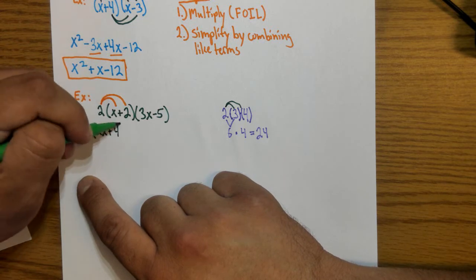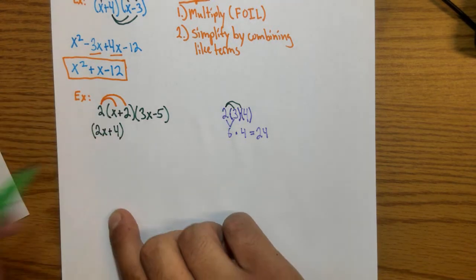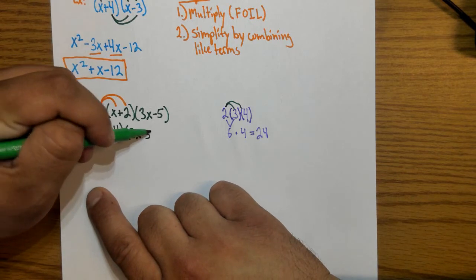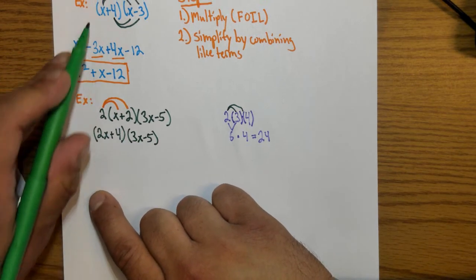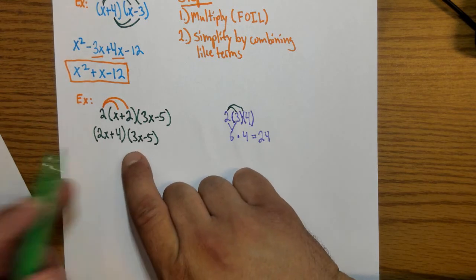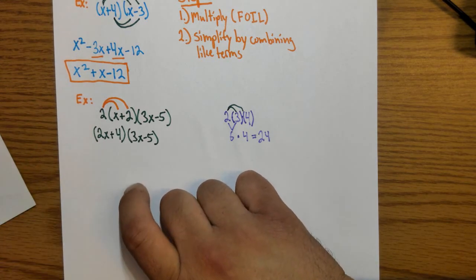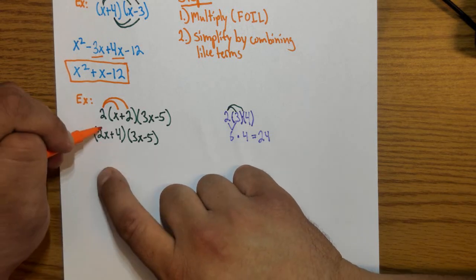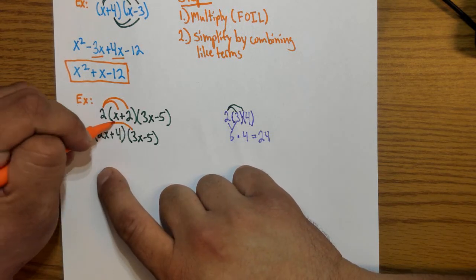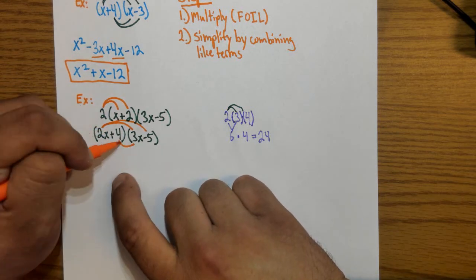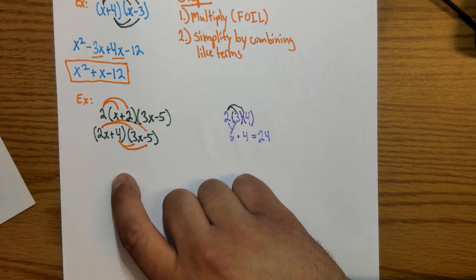Now, just like what we did over here, we're going to then bring down our last factor, this 3x minus 5. And then now it looks just like something that we did back up here. Although we do now have coefficients on the x, it's going to work the exact same way. Just be careful there. So now we're going to FOIL. We're going to multiply this 2x to both of these terms. And we're going to multiply this 4 to both of these terms.